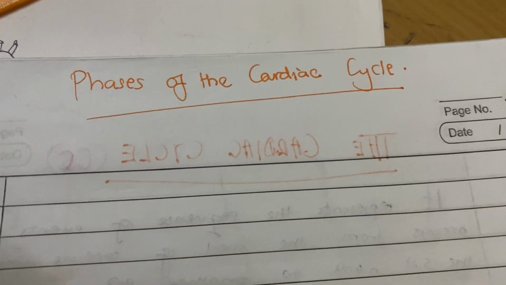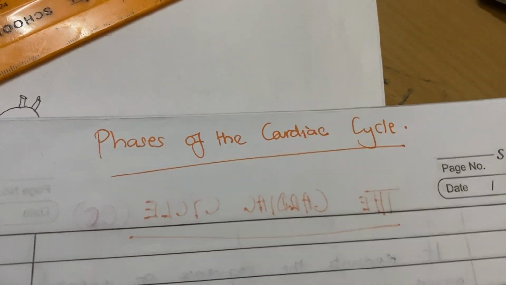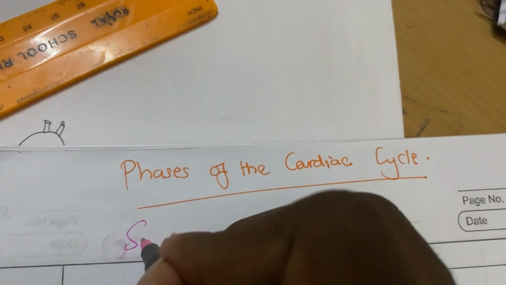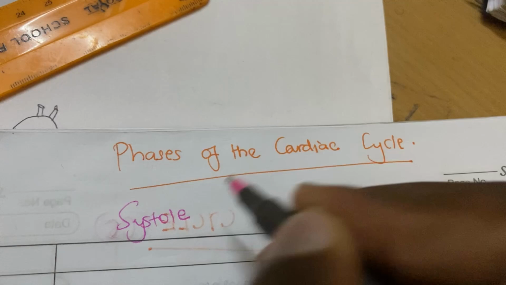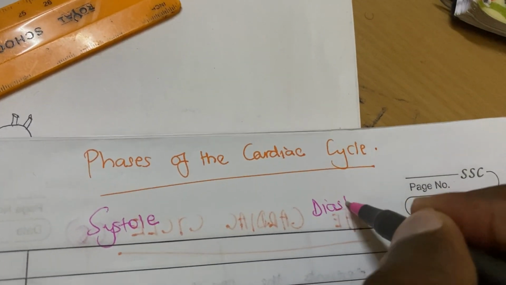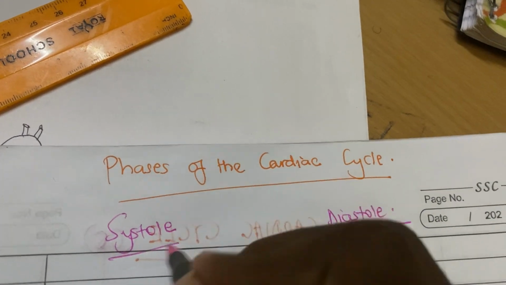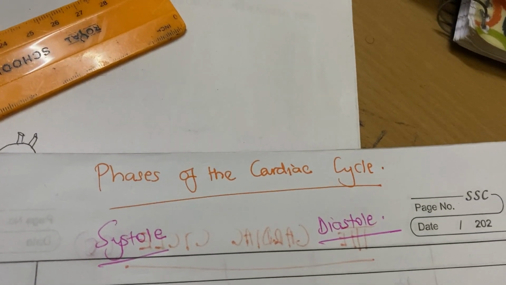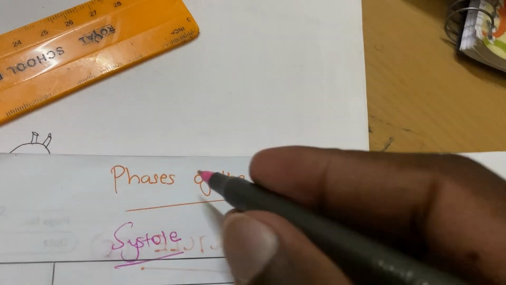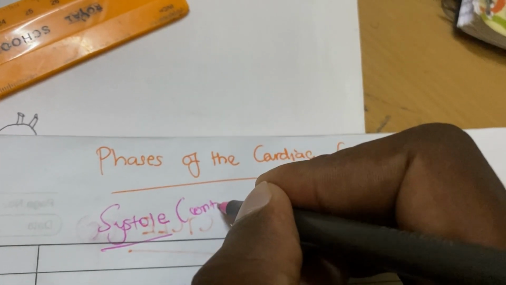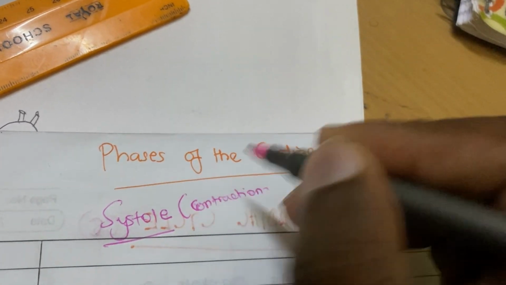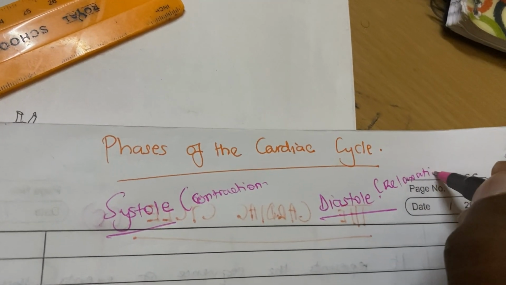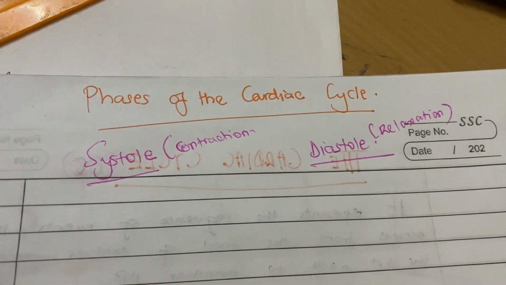So the phases of the cardiac cycle, we have already named two of them, the major ones, as systole and then diastole. Two phases are there, but they are further divided. We have said this one is the same as contraction, and this one is the same as relaxation. We have said that already.